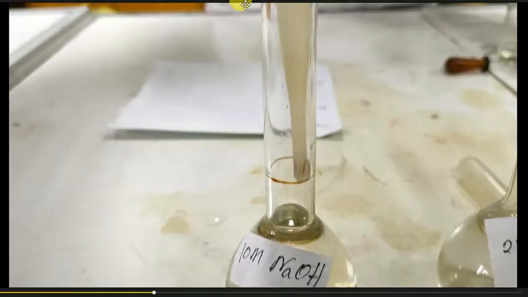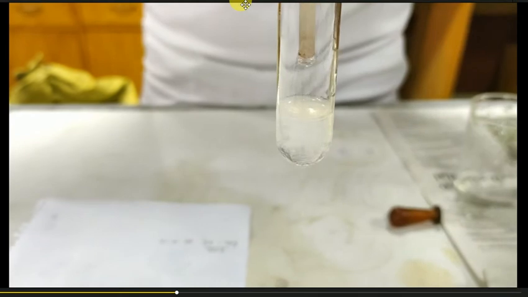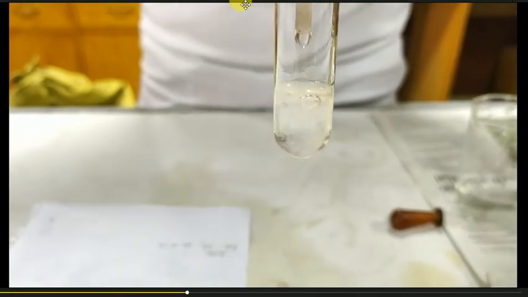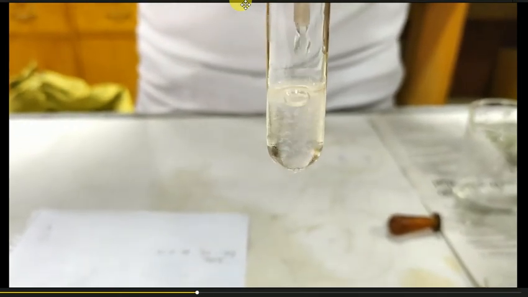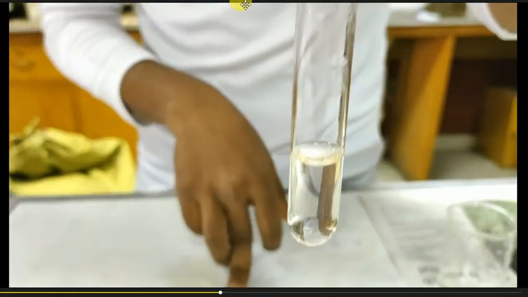In this case we are going to add concentrated sodium hydroxide so that the solubilization will take place at a faster rate. The precipitate will dissolve in this excess alkali, giving a clear solution. This is indicative of the presence of aluminum ion.